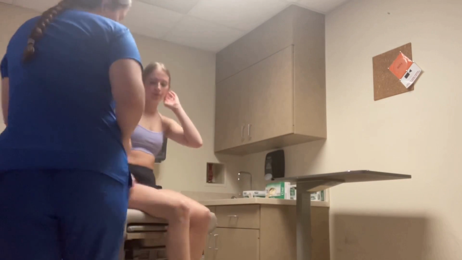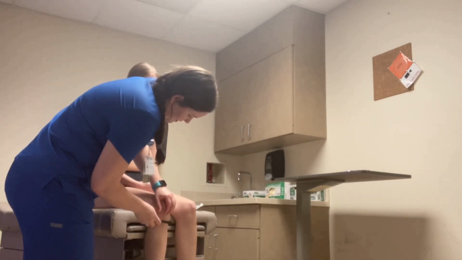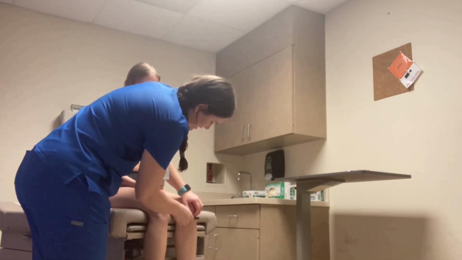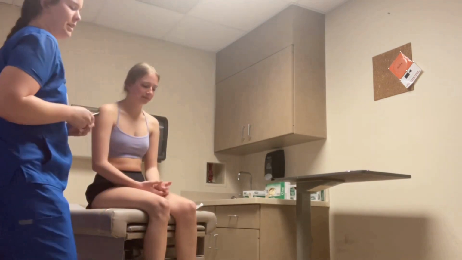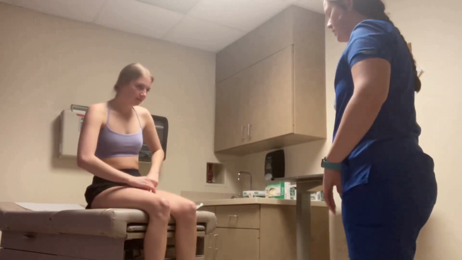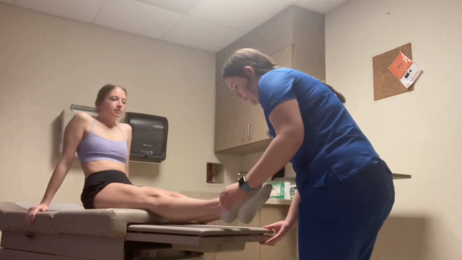Next, we're going to test your patella. Okay, so the patient's patellar reflexes were 2, and they were symmetrical. And then lift this up. Is it okay if I take your socks off?